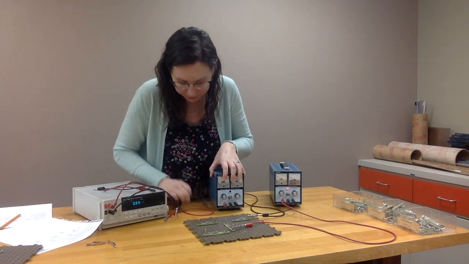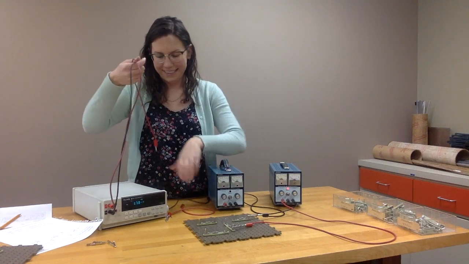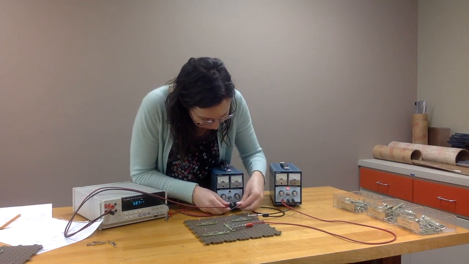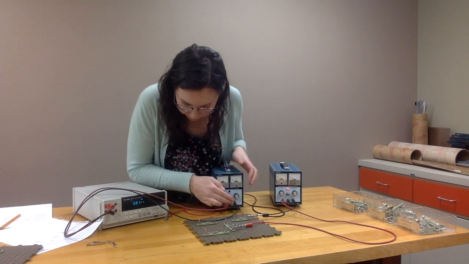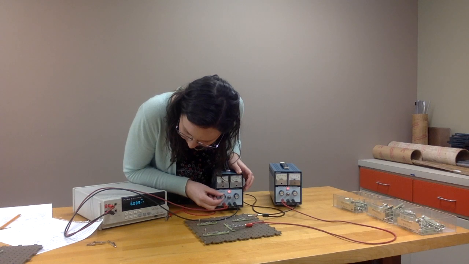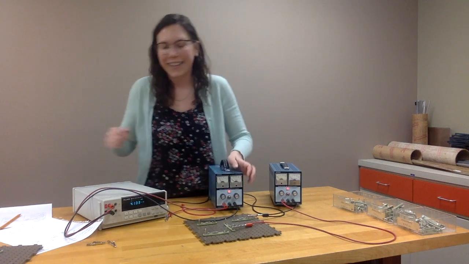Okay, let's set up this power supply here. There we go. So I'm going to plug in to both outlets and set this one as close as I can to 4 volts. So it needs to come down. Oh, I was almost there. 4.32. We'll leave that. 4.133 volts.